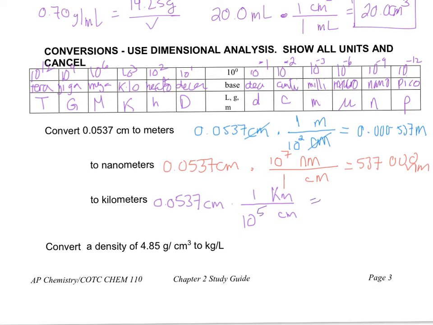And so again, you should be able to do this in your head. This is 0.0537 times 10 to the -5th. That's the same thing as divided by 10 to the 5th, right? Times 10 to the -5th. So again, if you move it to scientific notation, move it 2 places, so that would be, instead of -5th, it would be -7. So 5.37 times 10 to the -7th kilometers. If you can't do that in your head yet, you can use a calculator for now, but try to do it in your head and then check with a calculator until you get the hang of it.